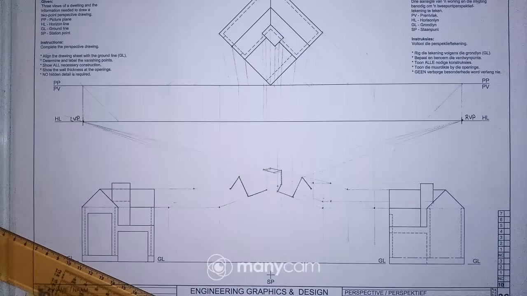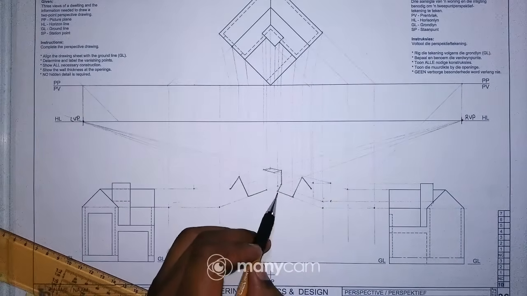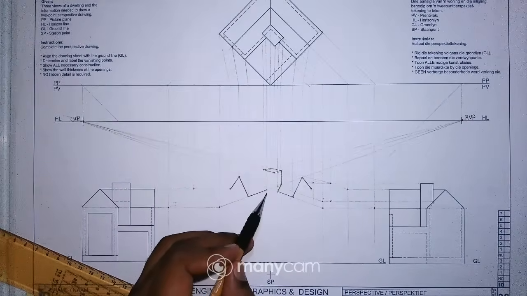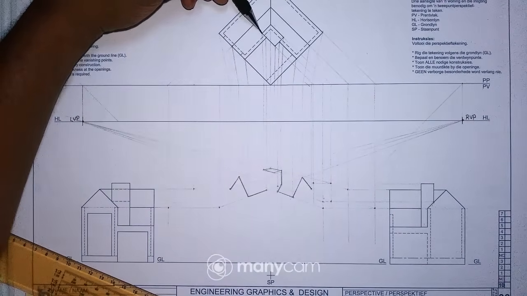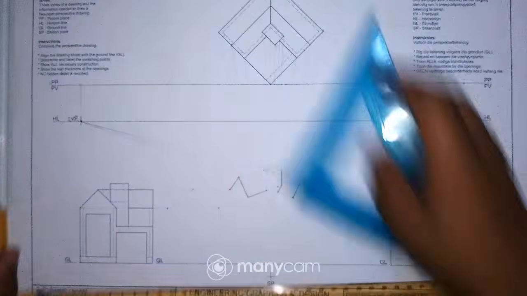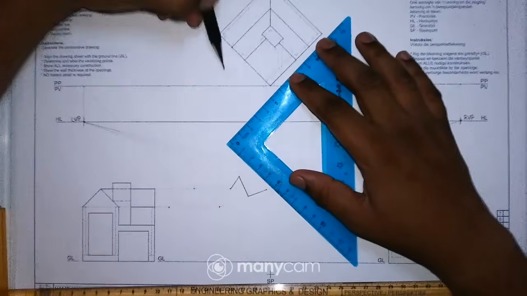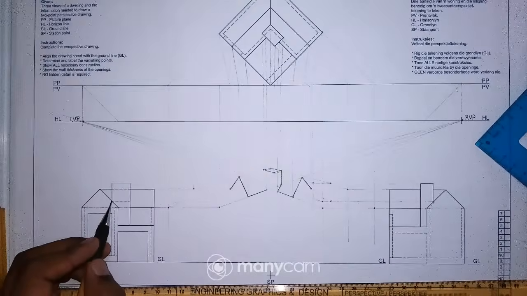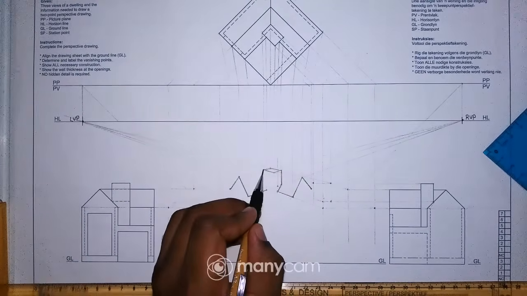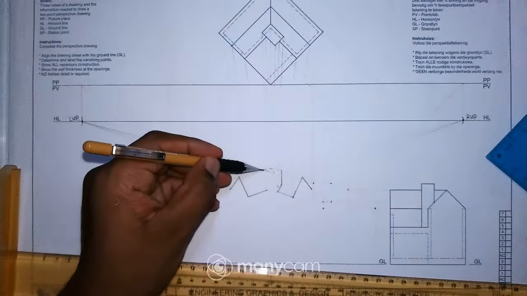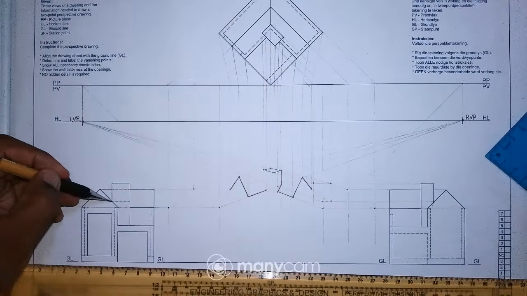All right, okay, so I will have to do the same thing this side. So obviously I have a point there. So what I have to do is to extend this line. Why? Because I'm trying to get this point, because already I have this point there. Where is it? It's right there. So from this point going down, there is a point again there.